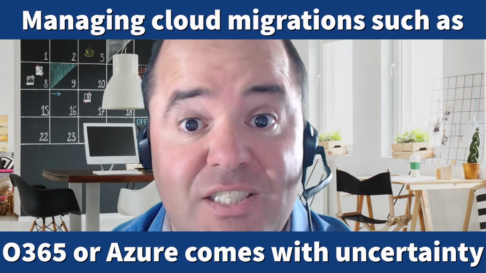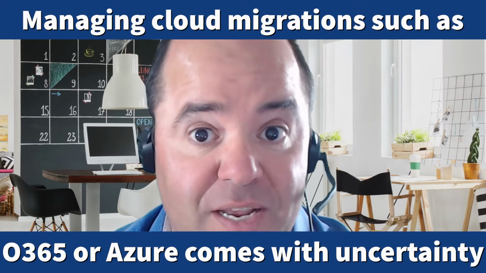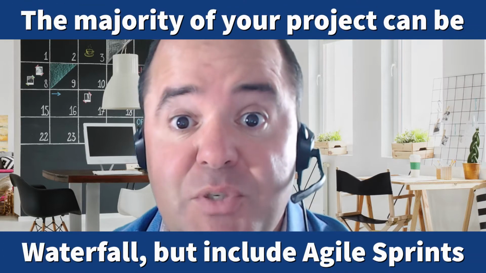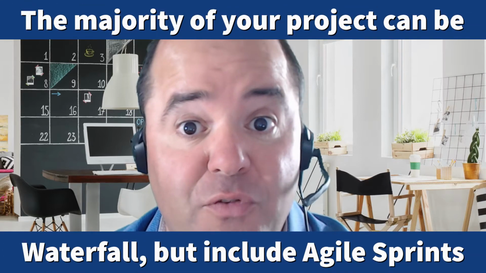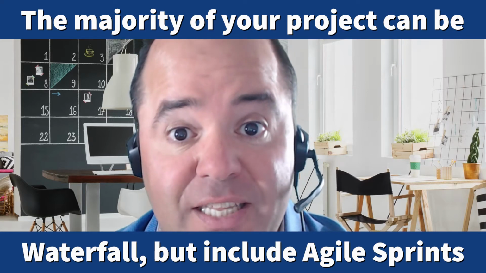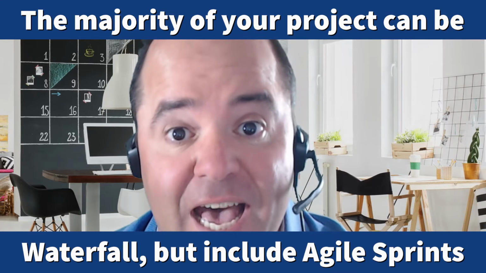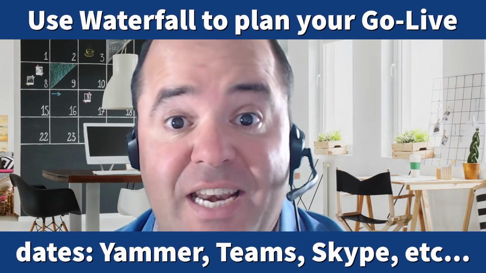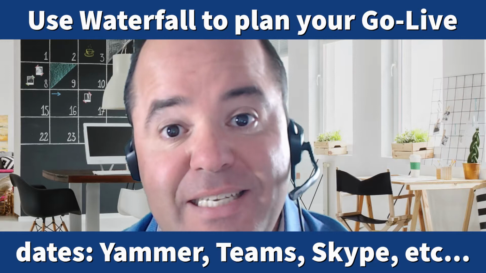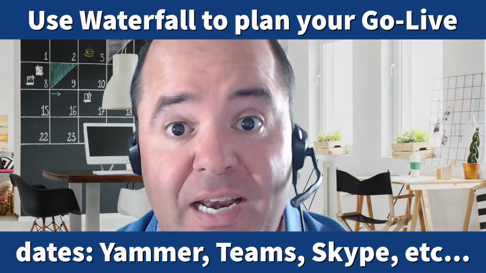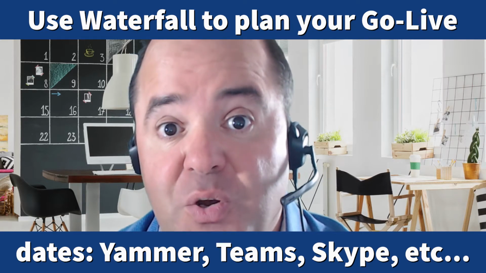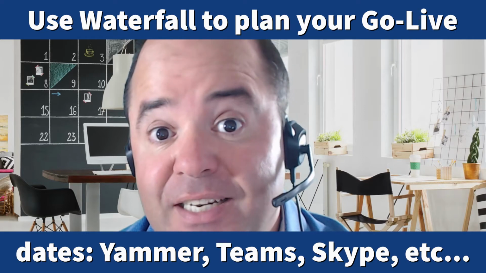Managing cloud migrations such as Office 365 or Azure migrations comes with lots of uncertainty right off the bat. That being said, the majority of your project can be run through a waterfall methodology, but you want to make sure that you are agile and that you include agile into your project plan so that it is a hybrid. You would like to make sure that it is waterfall in the sense that you can plan your go-live phases, like Microsoft Teams going live or Yammer going live or Skype going live, on certain dates, but include those agile sprints so that you can quickly respond to changes that need to be done in the infrastructure.